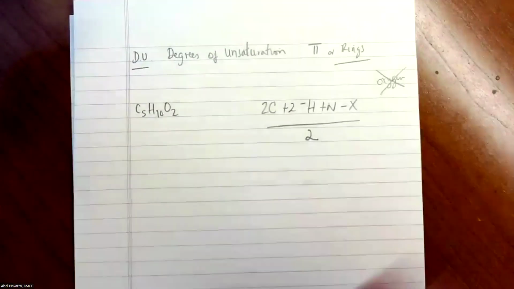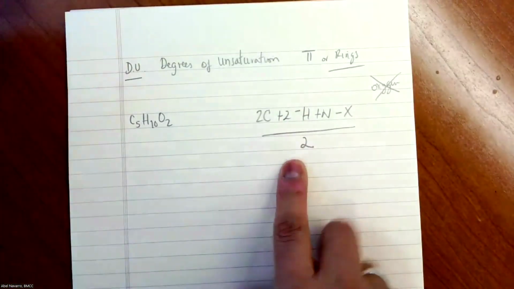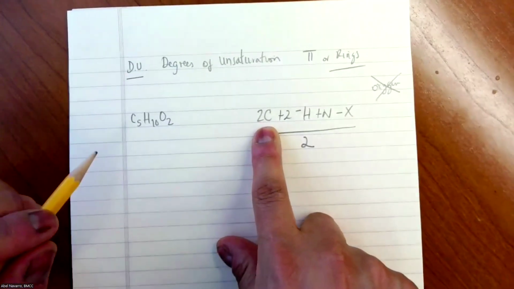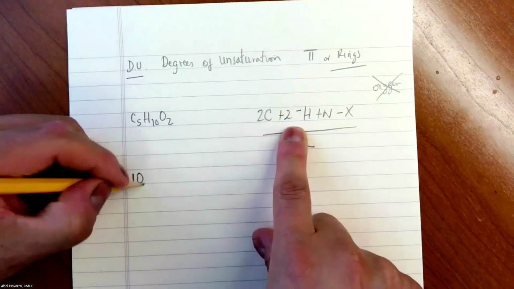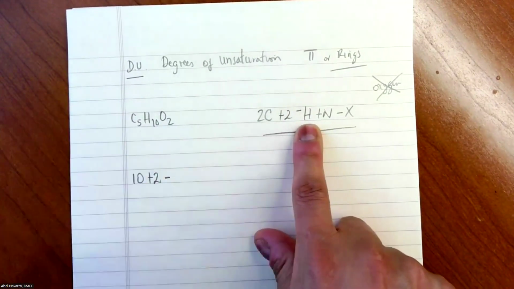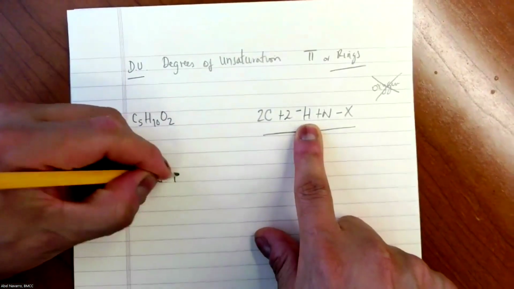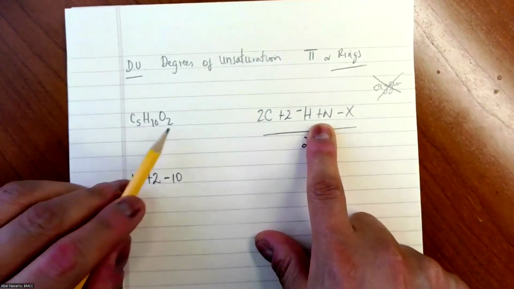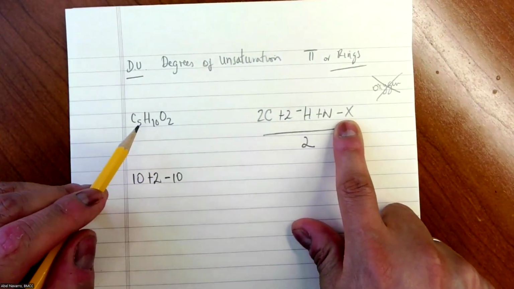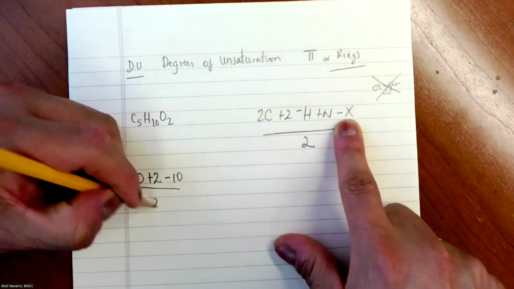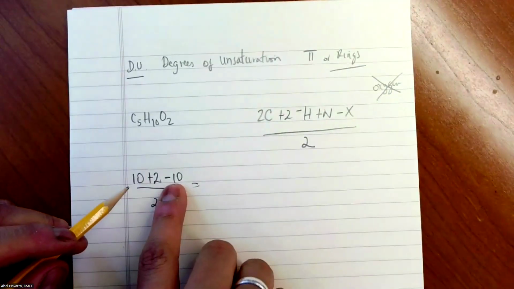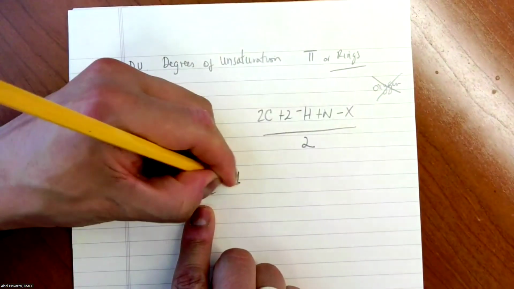Oxygens do not cause any changes in the DUs. Oxygens are silent. So what you're going to do is apply that formula here. Twice the number of carbons: 2 times 5 is 10, plus 2, minus the number of hydrogens, 10, plus the number of nitrogens, none, minus the number of halogens, there are no halogens, divided by 2. 12 minus 10 is 2, and 2 divided by 2 equals 1.